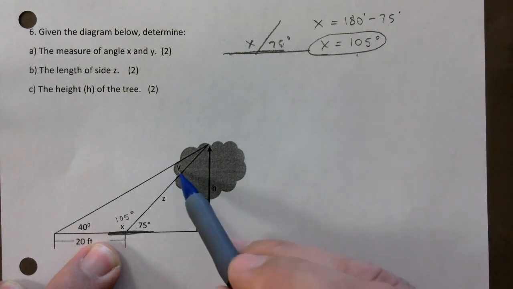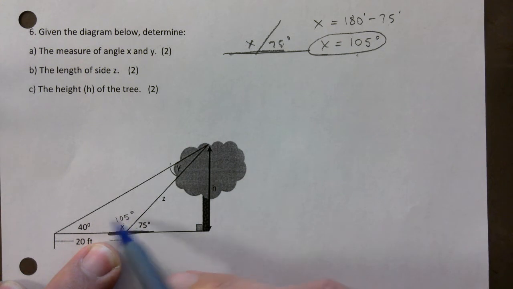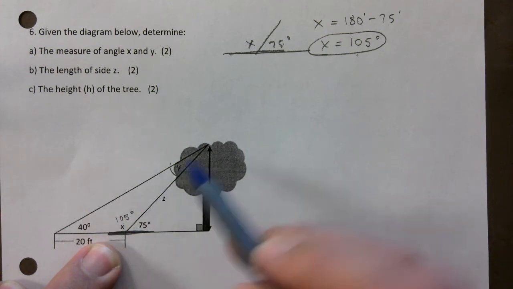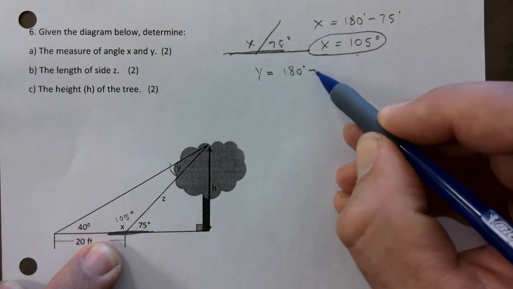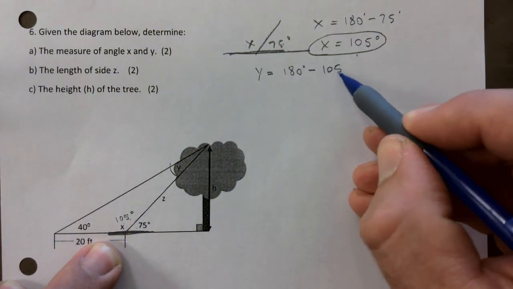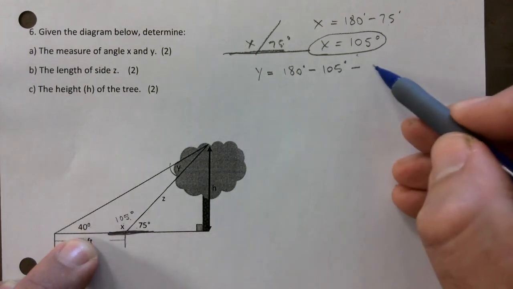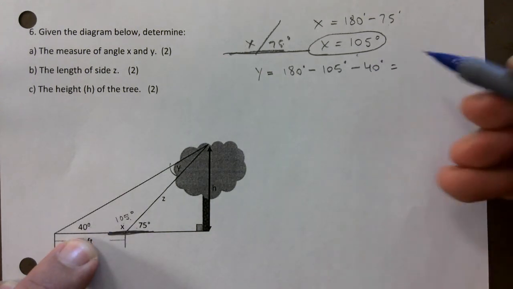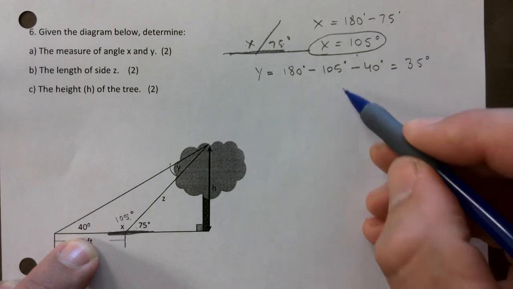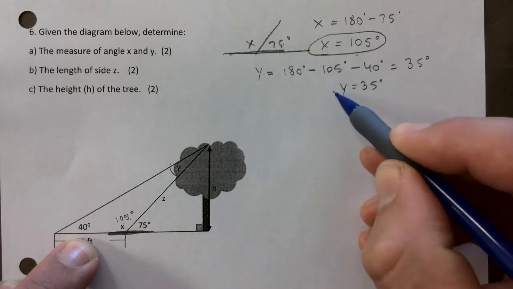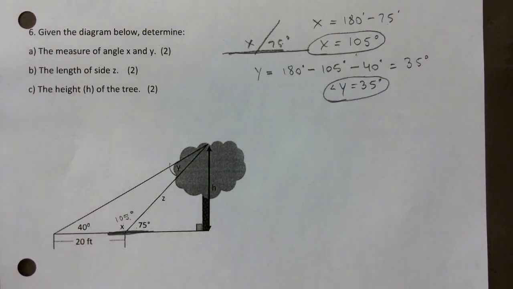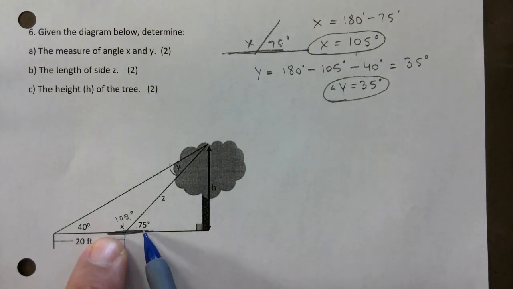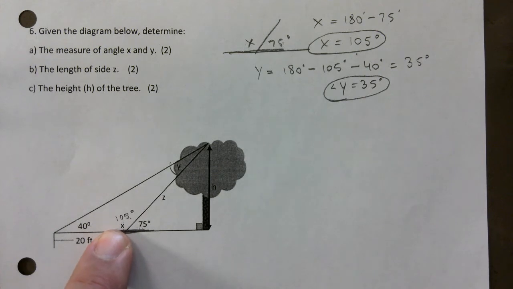And then angle y, you now have 2 angles inside that triangle. So angle y is going to be 180 minus the 105 minus the 40 that's already there. And so that gives you 35 degrees. So angle y is 35. I hope that makes sense. It all started down here, right? Like knowing that they were side by side along the straight line.